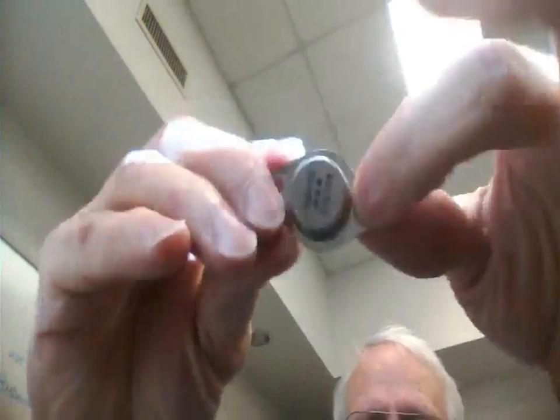So this whole case is the collector. So when you mount it, you've got to make a connection to the what? Collector, and then one of these would be the emitter, and one of them would be the base. I don't know. I have to look this up.